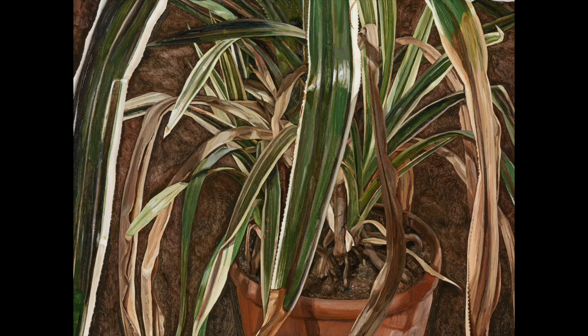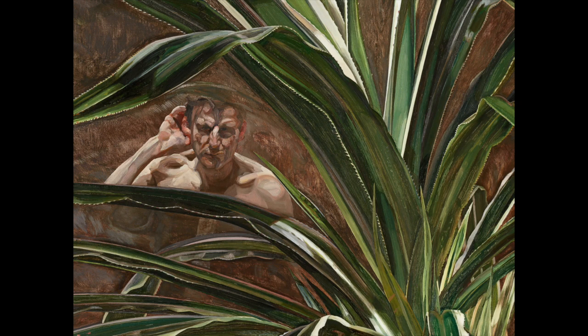So in a sense, this might be a self-portrait of the artist, but this is a portrait of a houseplant he's had for a very long time. You can see that once again, the leaves are blemished. Some of them are dry. This is not the kind of plant you buy at the gardening store or a kind of plant that you can replace easily.